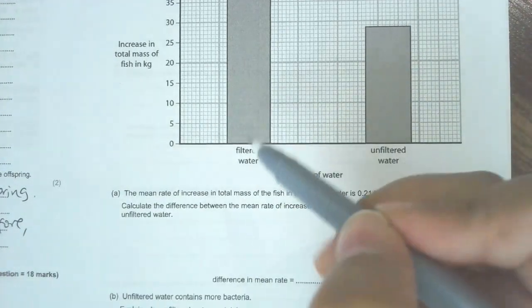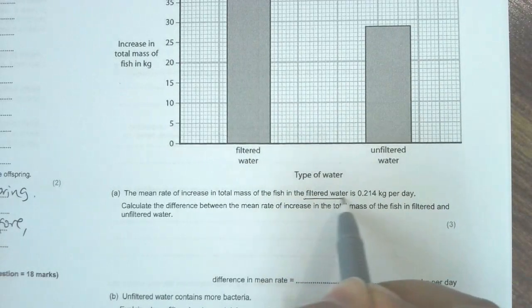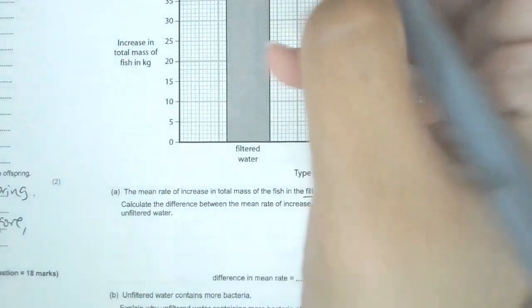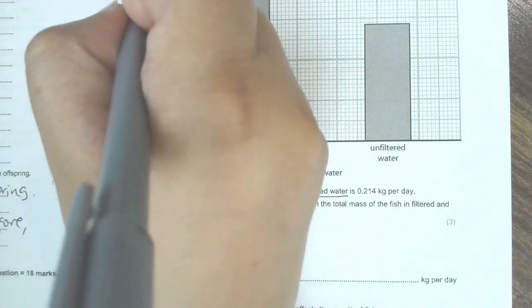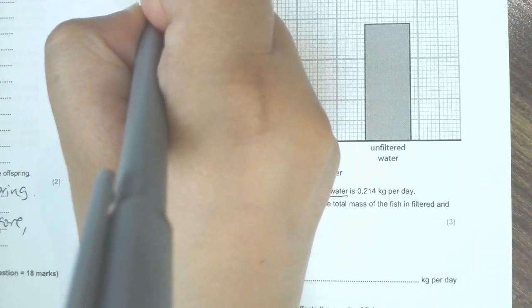So we've got here, this is filtered water. If I read off of this, let me read this: 35, 36, 37, 38, 38.5. Yes, so I would say this is 38.5 for this one.